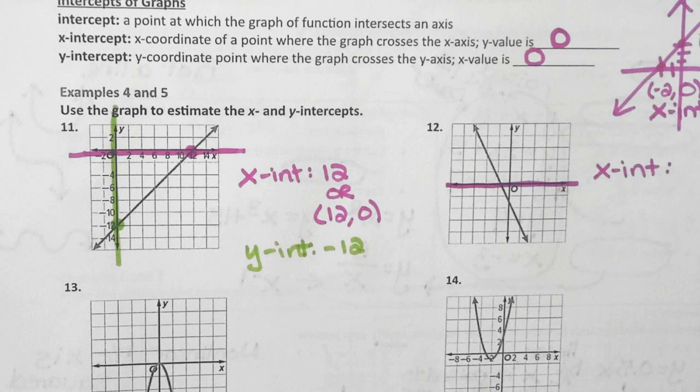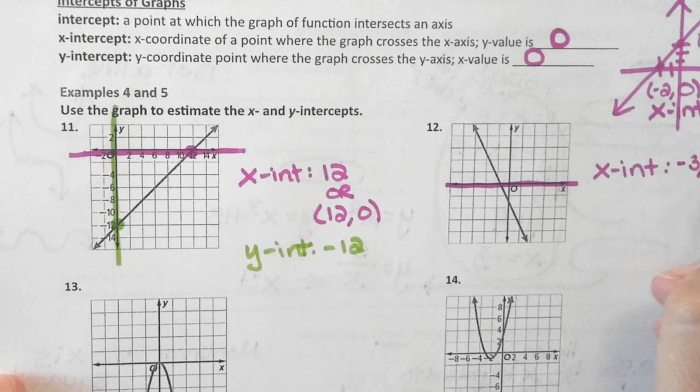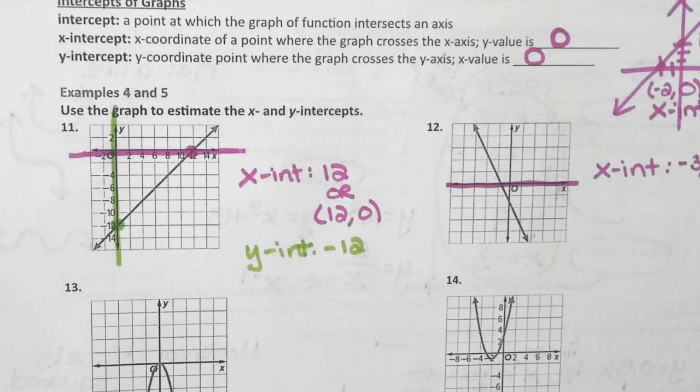X-intercept, where does it touch the x-axis? Oh yeah, it doesn't look like it's right on -1, does it? Let's go with -3/4. I promise I will give you good ones on testing quizzes where you're not going to have to guess. And as long as you were close, I would be fine with it anyway.